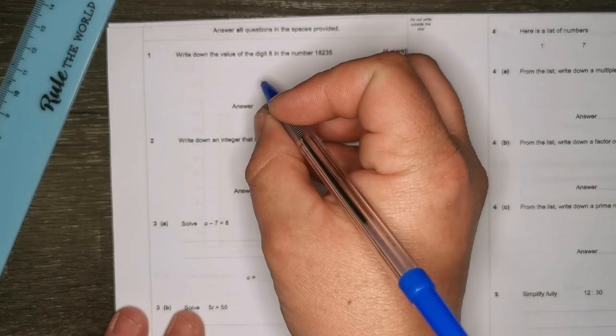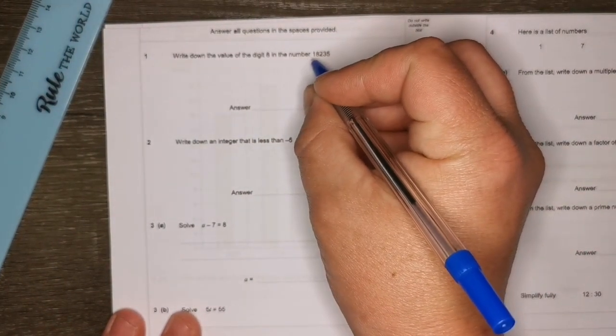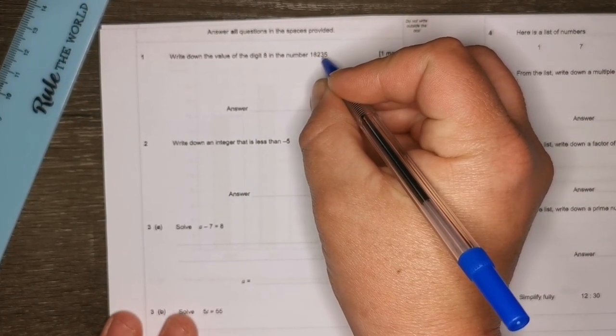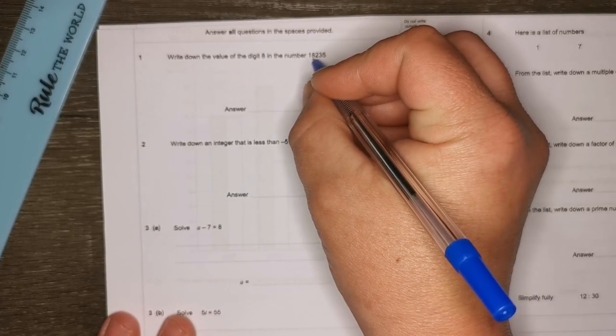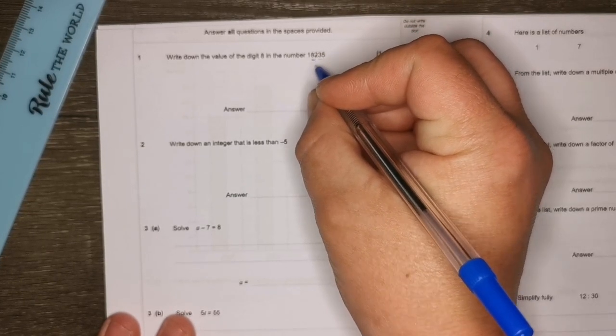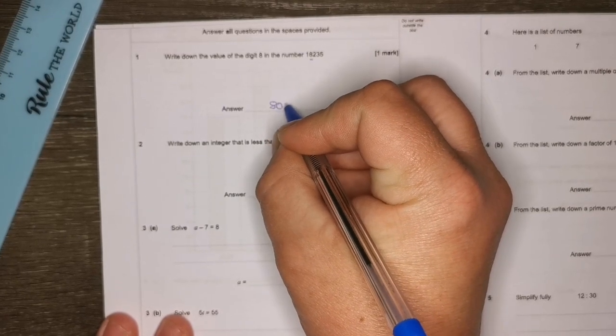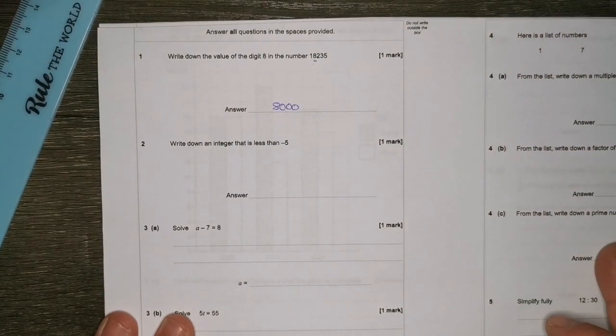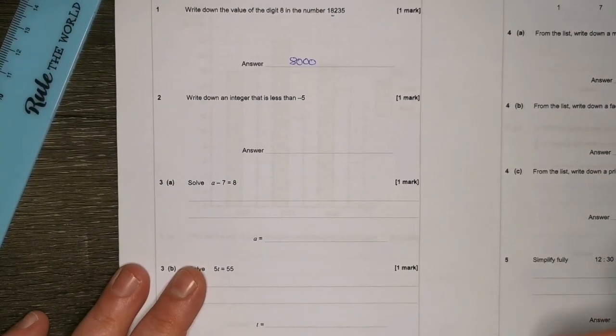So write down the value of the 8 in the number 18235. So I'm looking at the 8, that's the units, that's the tens, that's the hundreds, that's the thousands. So 8,000. We could write that in words if we wanted to.